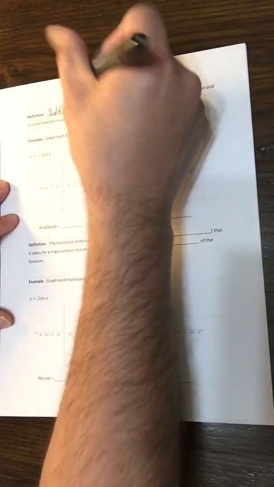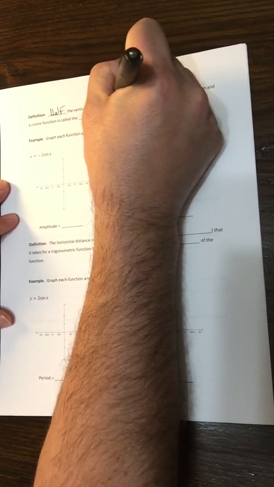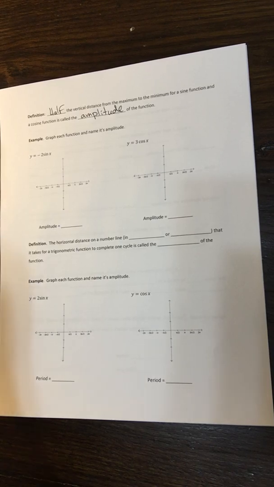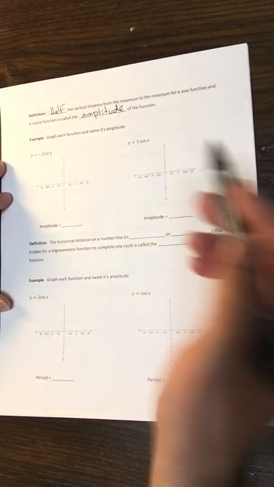For a sine function and a cosine function, that is called the amplitude of the function. Think of it as how high does it go, or how low does it go. Take from the high to the low and cut that in half. So graph each function and name the amplitude.